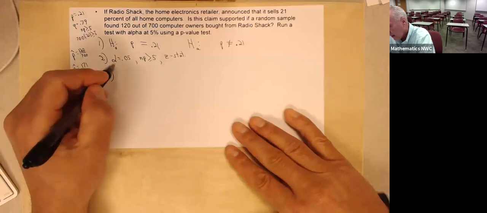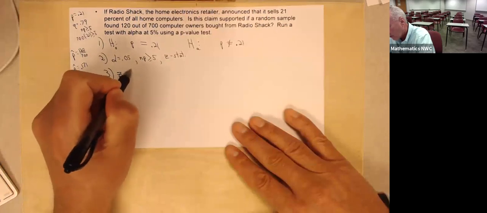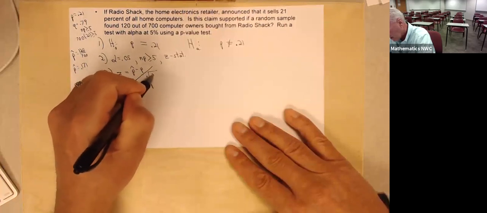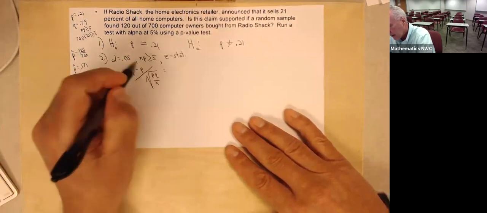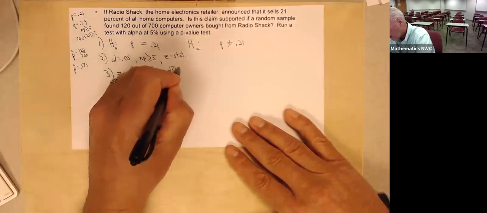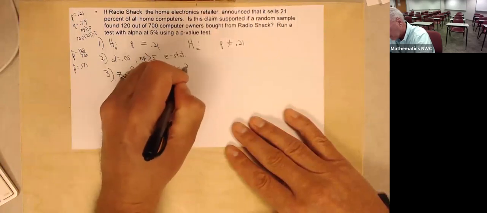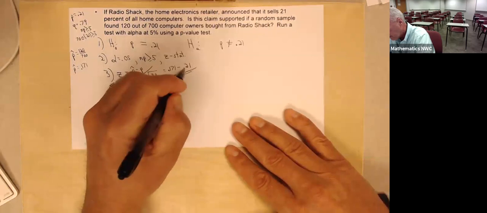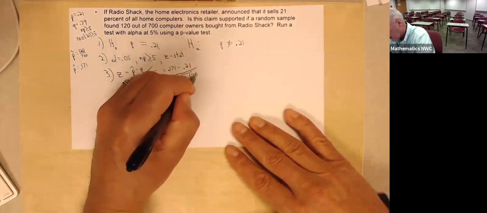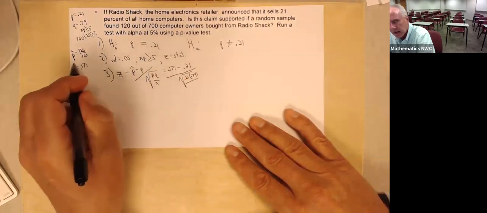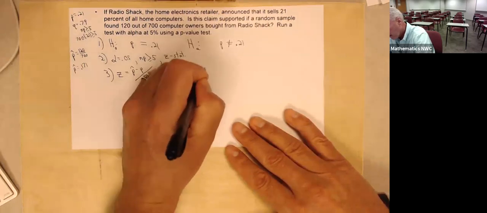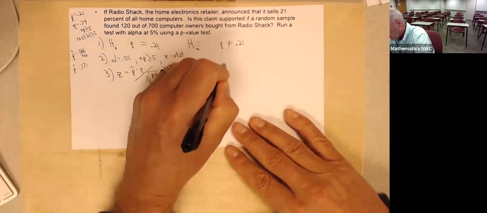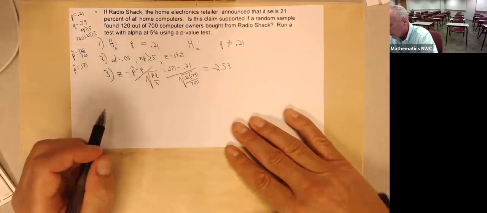Step number 3, I'm going to find my Z-stat. That formula, you remember, is p-hat minus p divided by the square root of pq all over n. Plugging in, my p-hat was 0.171. My population proportion was estimated at 0.21. Because I have that one, that's going to go in for the PQ: 0.21 times 0.79, all divided by the sample size, which was 700. Turns out that that z-score happens to be a negative 2.53. Again, make sure you can get from your calculator to that.